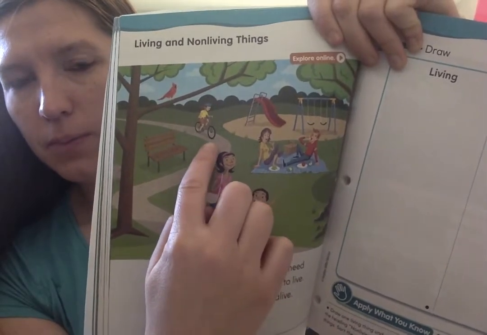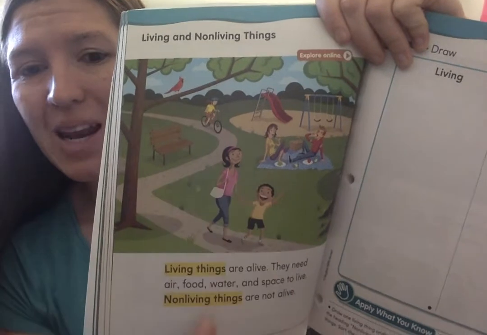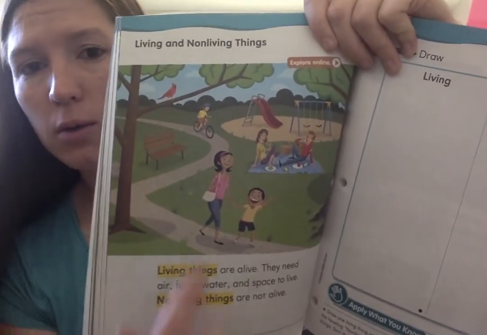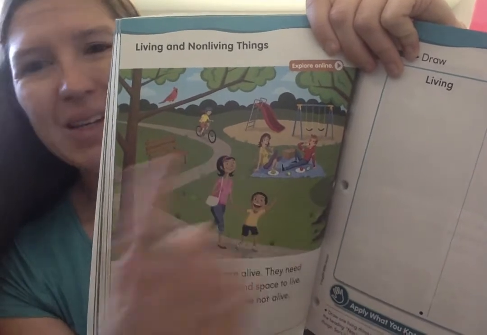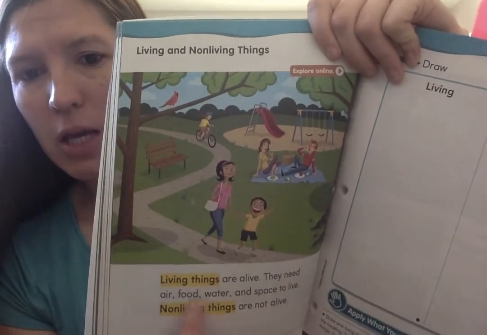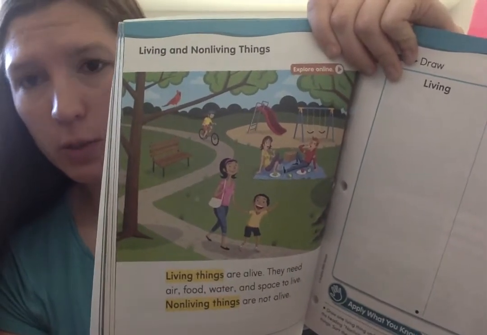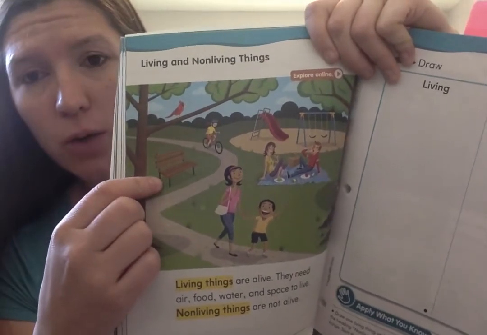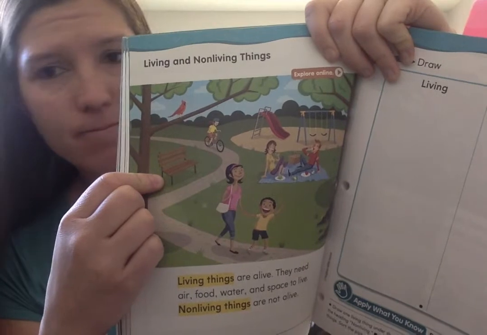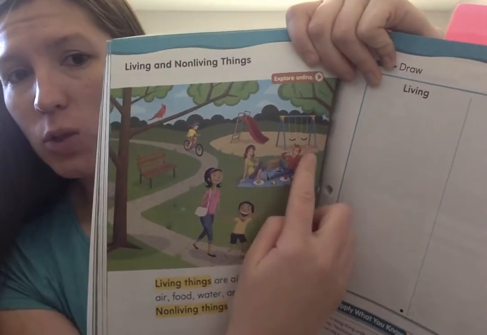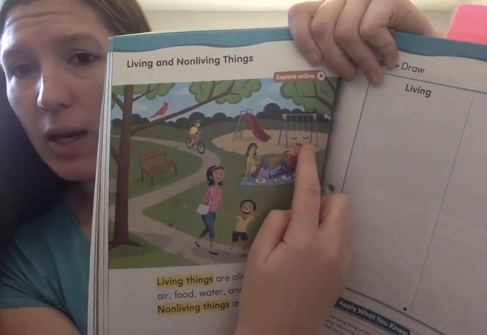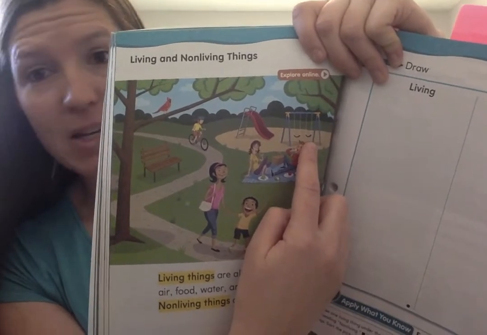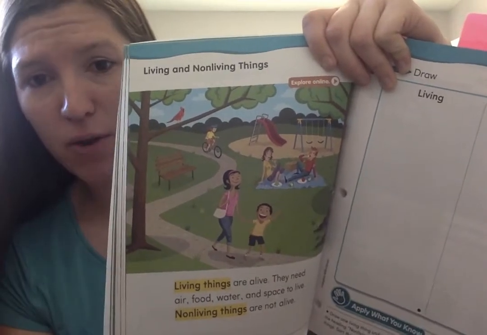Look at the bicycle. A bicycle is a non-living thing. It can move when you rotate the pedals and the wheels, but it's not alive. A bicycle doesn't need air, food, water, or space to live. How about the park bench? Does a park bench need food or water? Nope. How about the swing? Does the swing need food, water, air, a space to live? It does not. It's not alive.